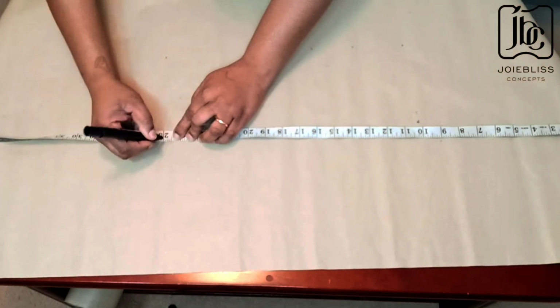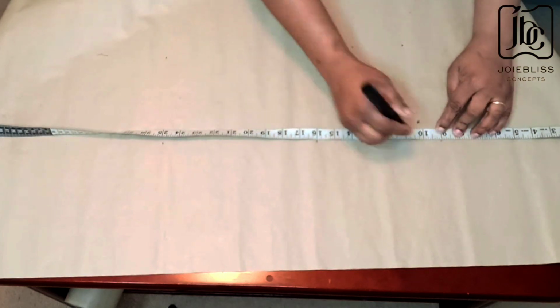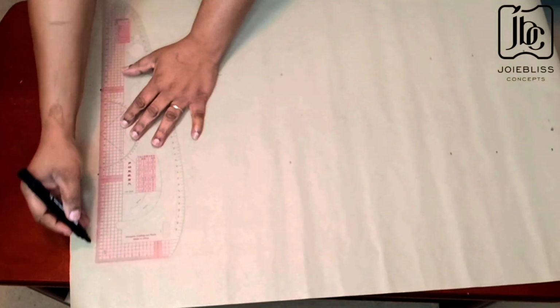So this is me also extending the marks so that I can have straight horizontal lines.